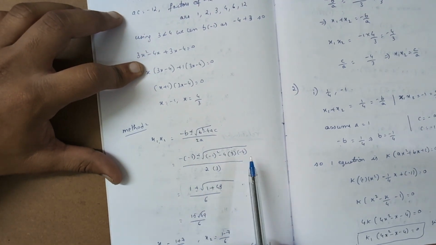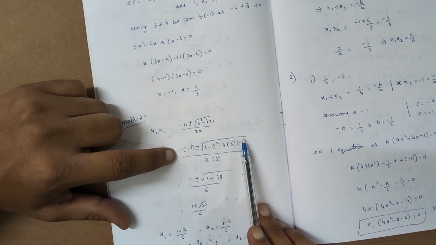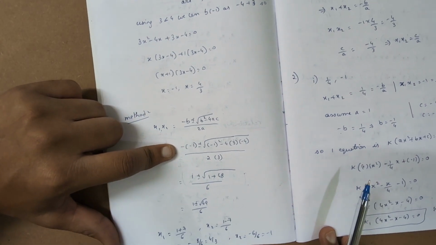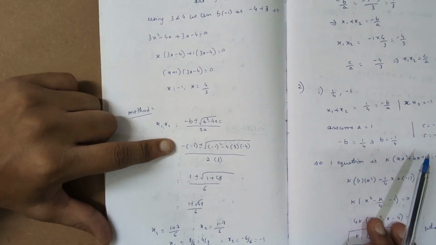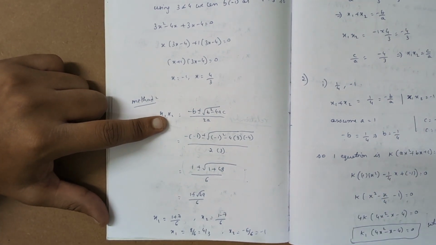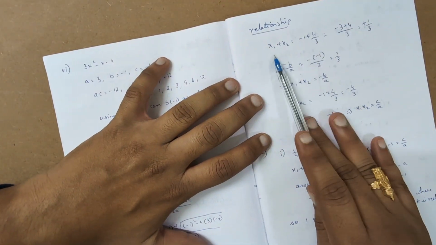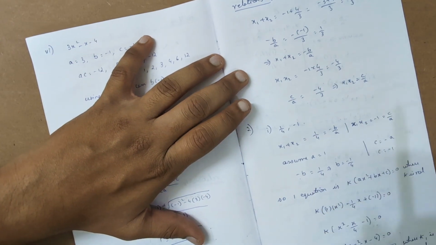The same way, by using the formula method, minus b plus or minus root of b square minus 4ac by 2a. In this method also, we can get the results as x1 equal to 1 plus 7 by 6, and x2 will be equal to minus 1 minus 7 by 6. Next, the relationship: x1 plus x2 will be equal to minus b by a, and x1 x2 will be equal to c by a.